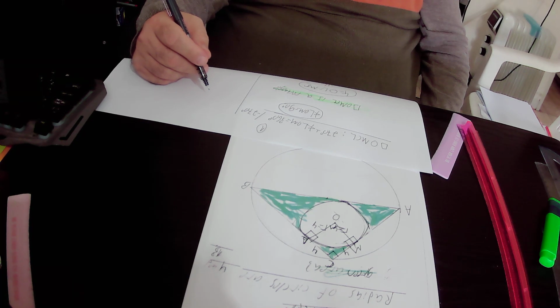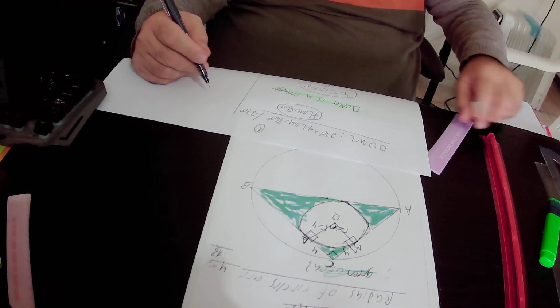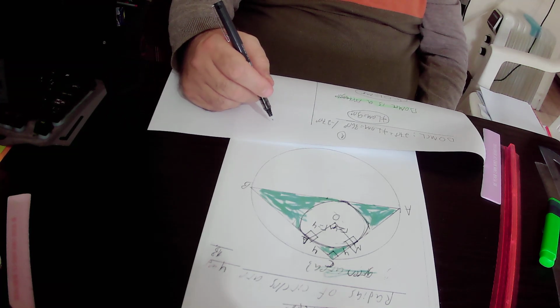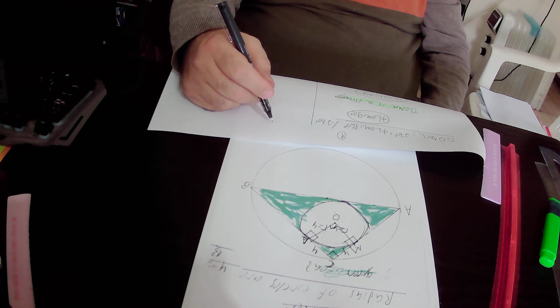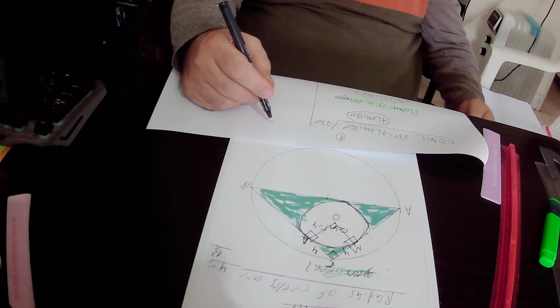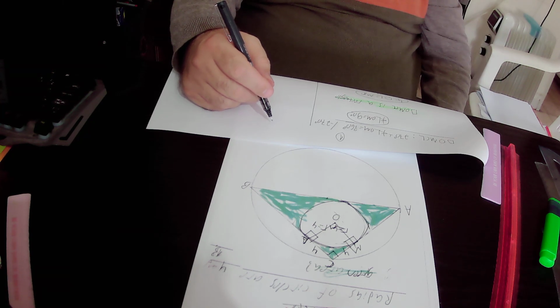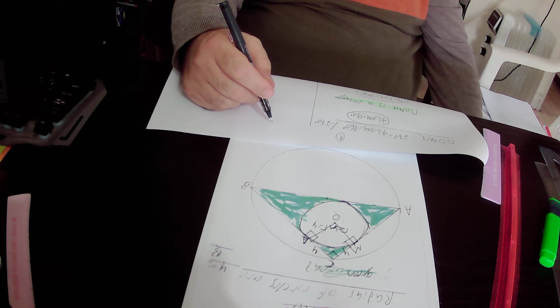So in the next step I present to you rule number 2 that I have already mentioned in the past. According to rule number 2, the lengths of 2 tangents from a common external point to a circle are equal. It means that if you have 2 tangents to a circle from a common external point, then the length of those 2 tangents must be equal to each other.